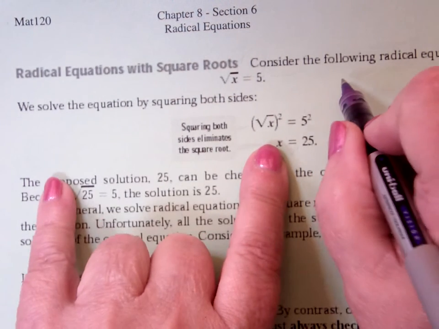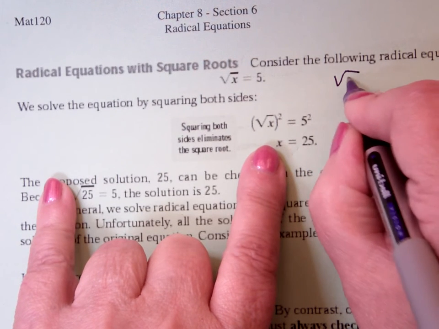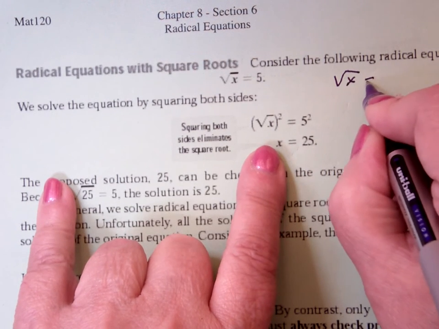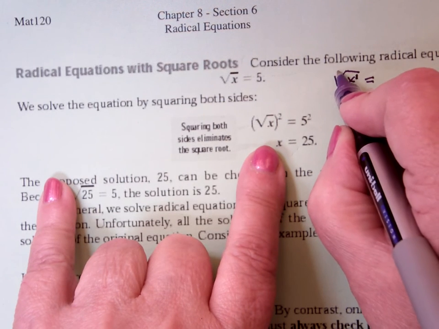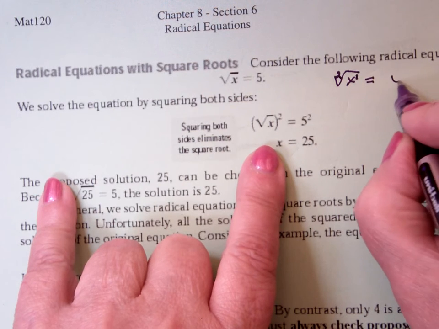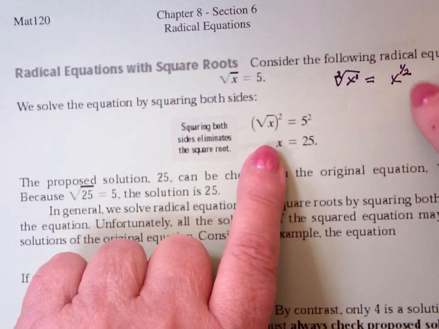Now remember this, and this is the concept. The square root of x is really, remember, the exponent on x is 1, the index is 2. This is really x to the 1/2 power as a rational exponent.